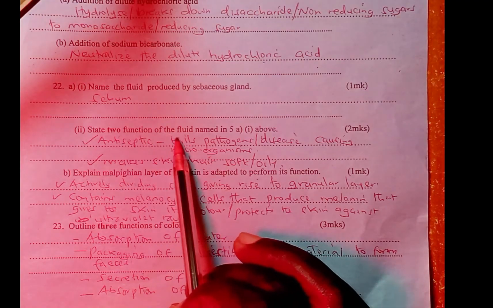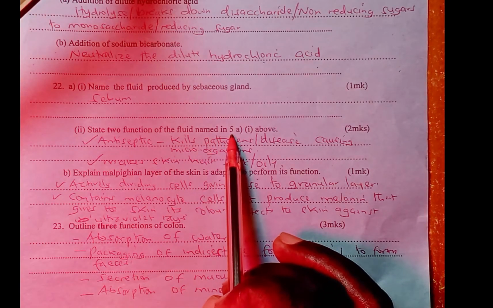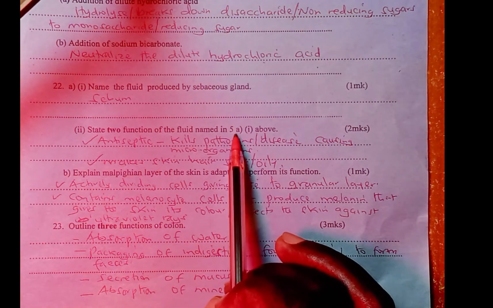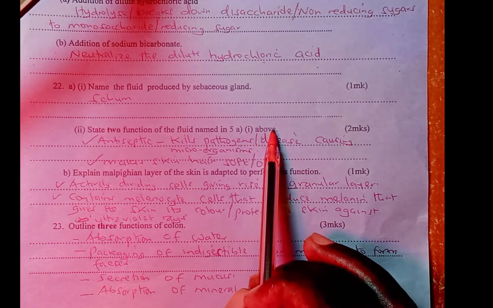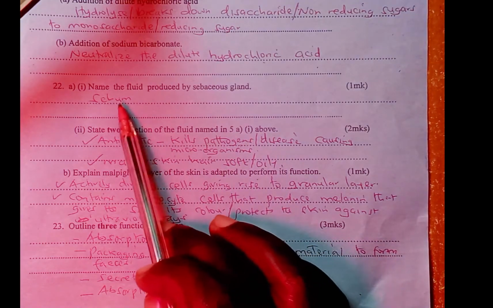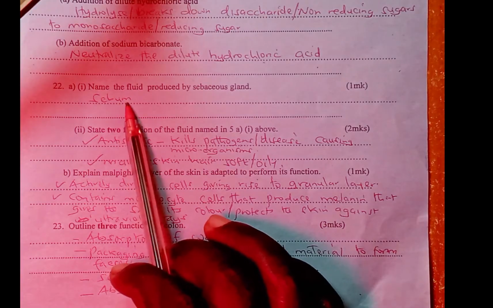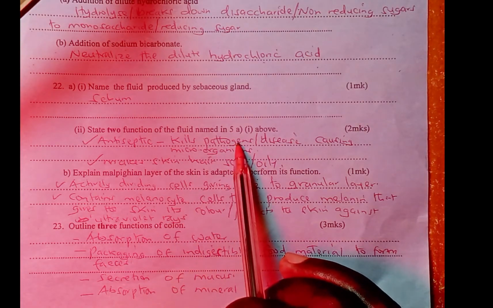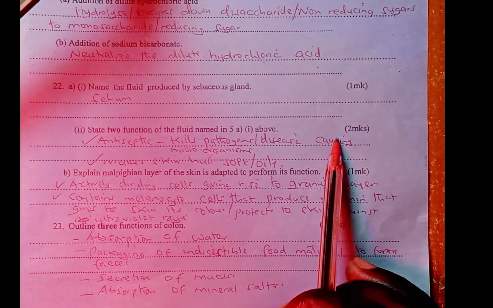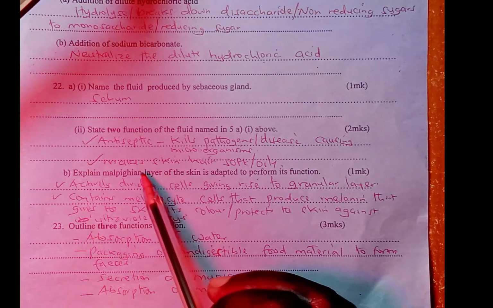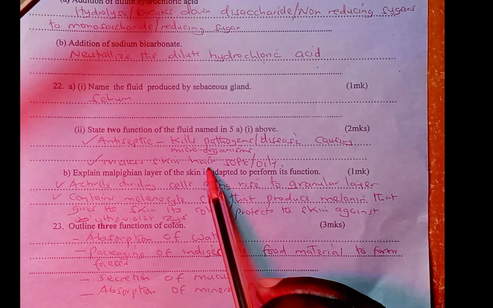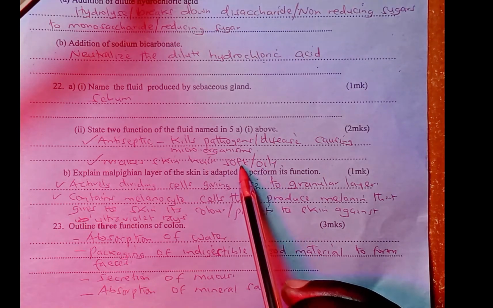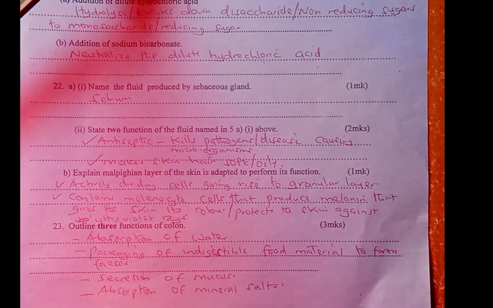State 2 functions of the fluid named in A, Roman 1 above. In other words, we are supposed to state the functions of sebum. It is an antiseptic and therefore kills pathogens or disease-causing microorganisms. And number 2 makes the skin and hair softy, or we can use the term oily.